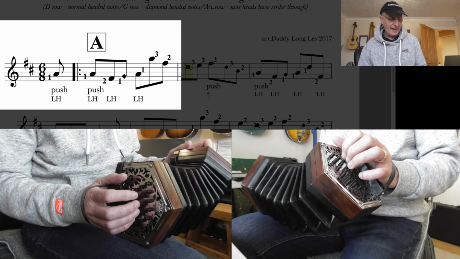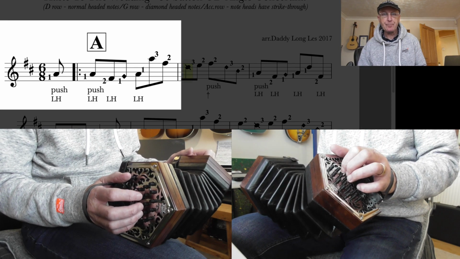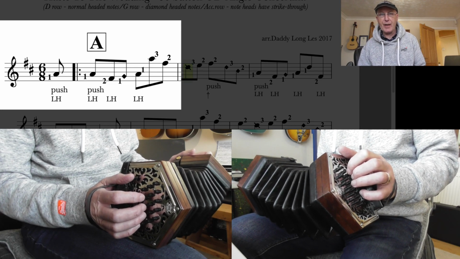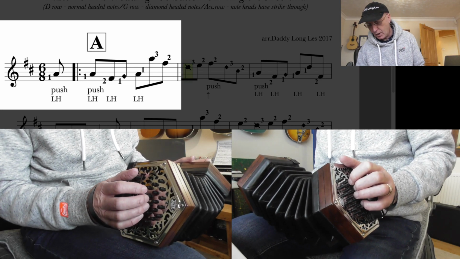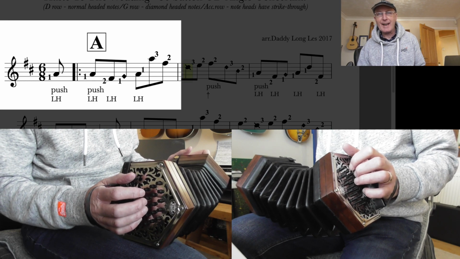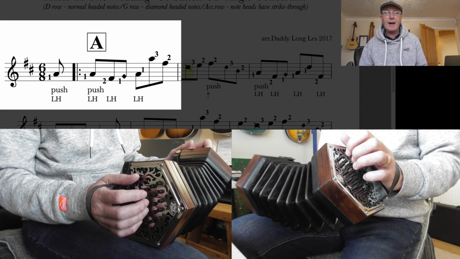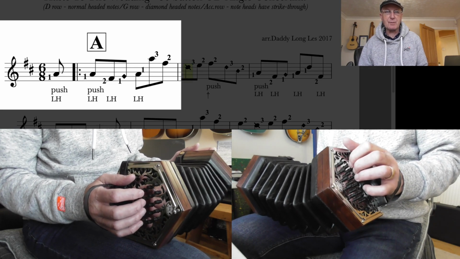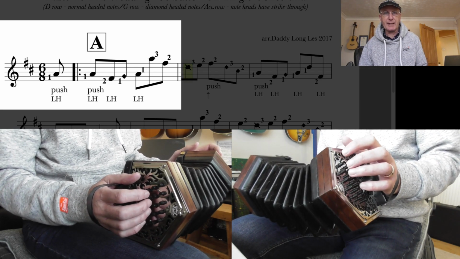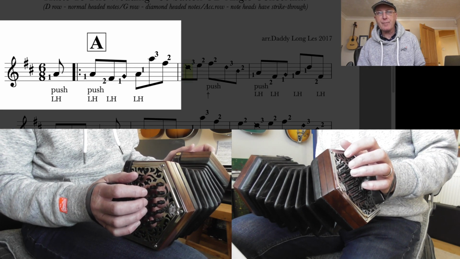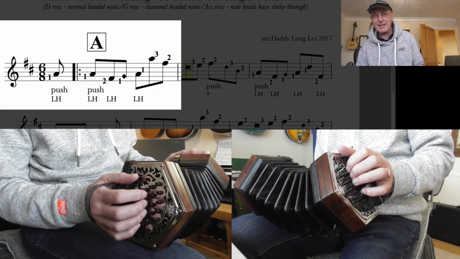And then we come back to the A that we played at the beginning, and then we have a high A, an octave higher than that, on the first ledger line above the stave. Finger 3, button 8 on the push. We know all these notes are on the push because they're all on the push in this first bar, so I've just put push at the beginning so you know they're all on the push. So you have A and F sharp, fingers 3 and 2, buttons 8 and 7.